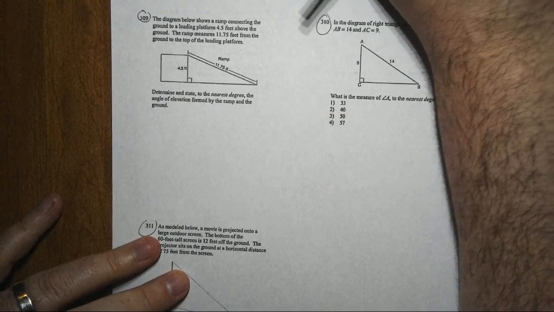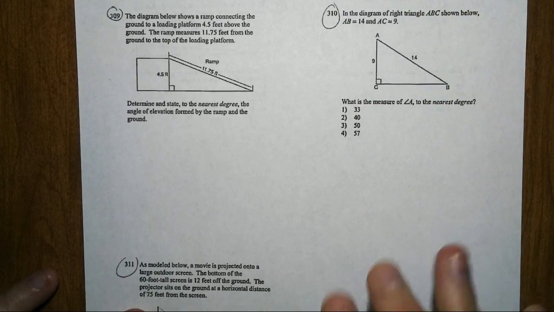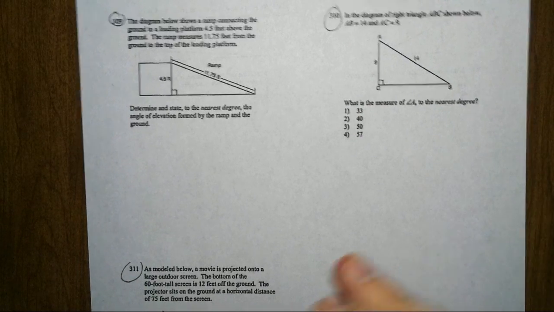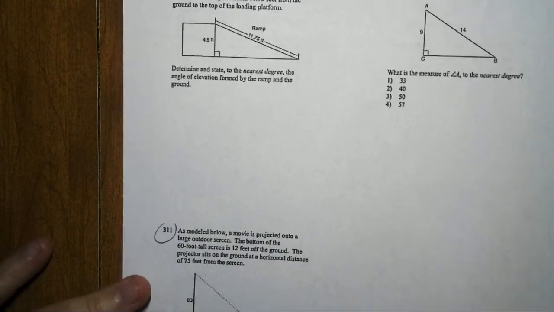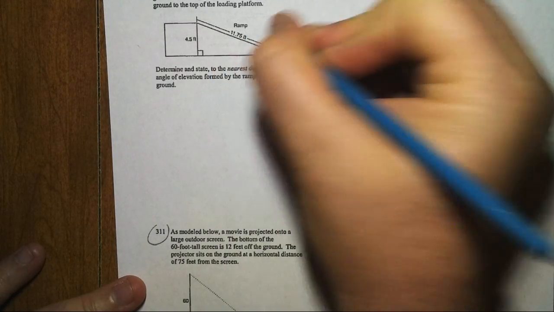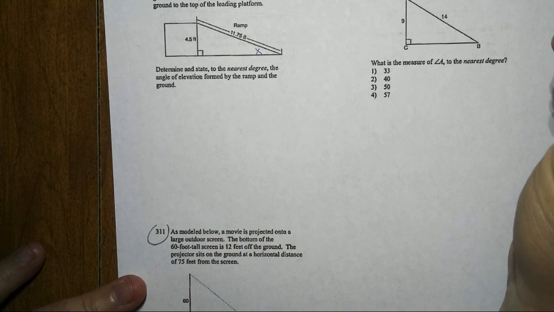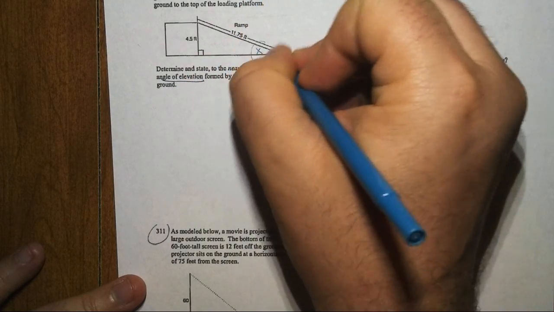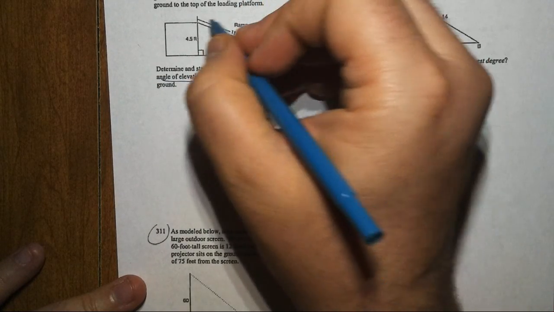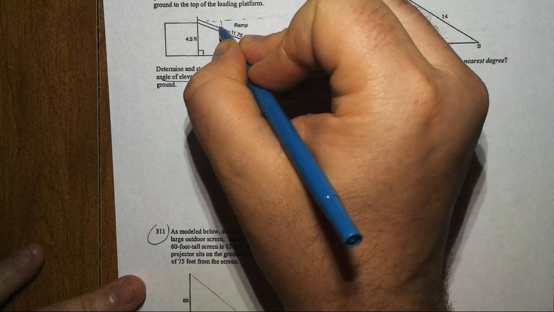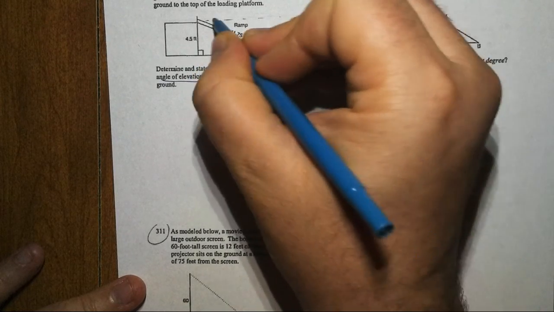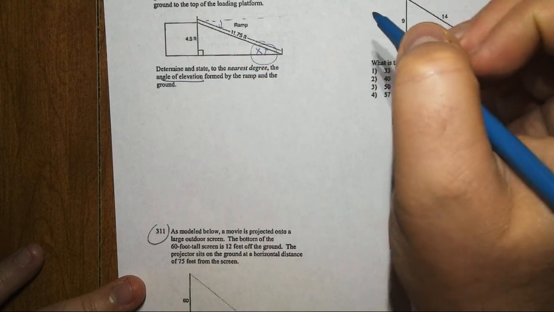Focus. All right. Now, number 309, this is about solving for the measures of the angles here. In number 309, I'm looking for the measure of this angle. This is the angle of elevation. It's always in the bottom corner. Even angle of depression goes in the bottom, remember. Depression is made from the top down. Elevation is made from the bottom up, but they're equal to each other. So this is where we're putting it.